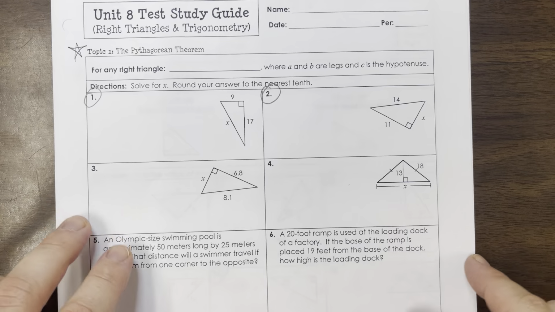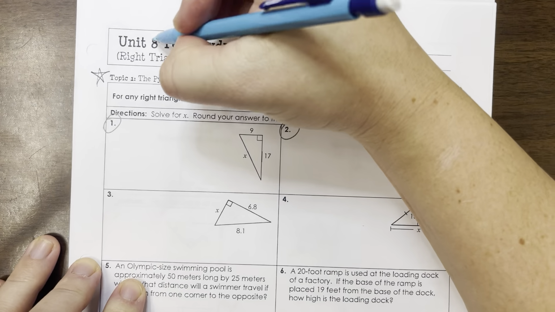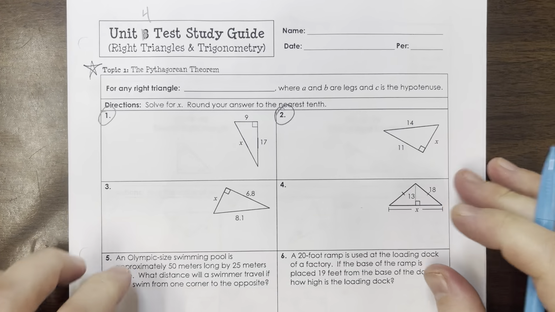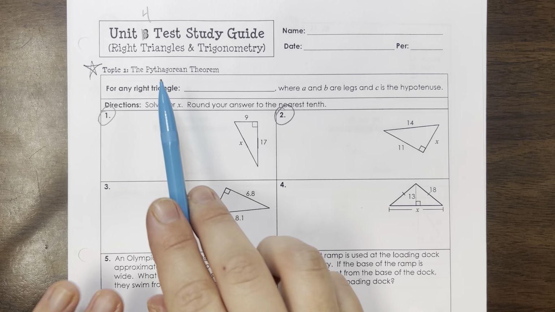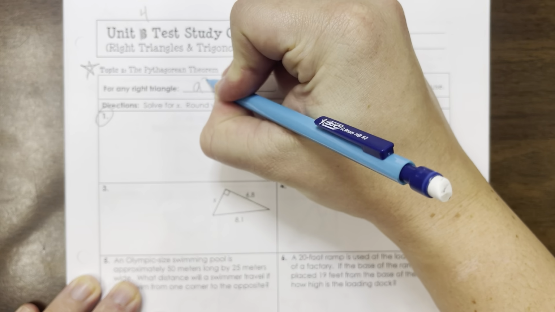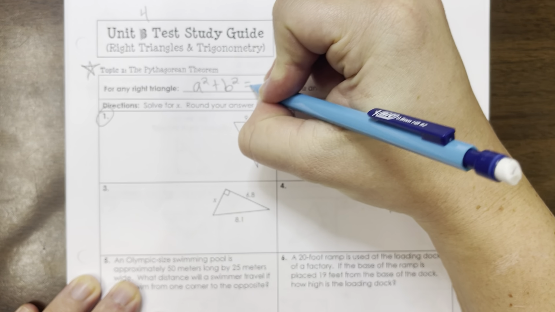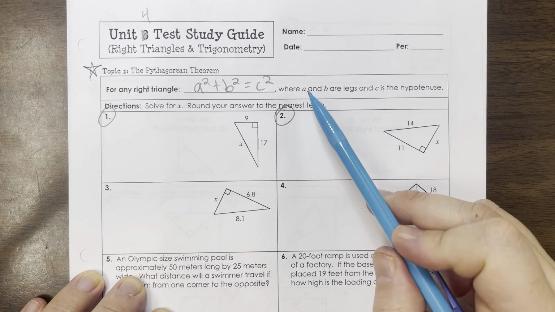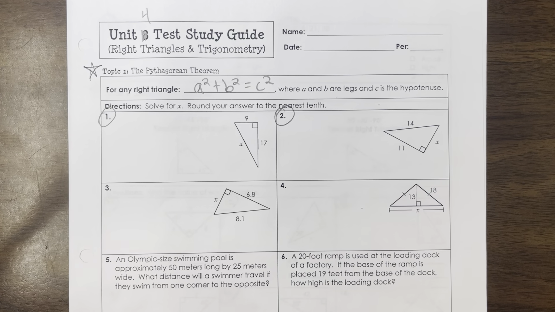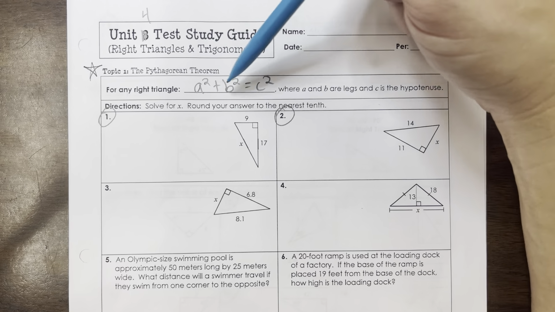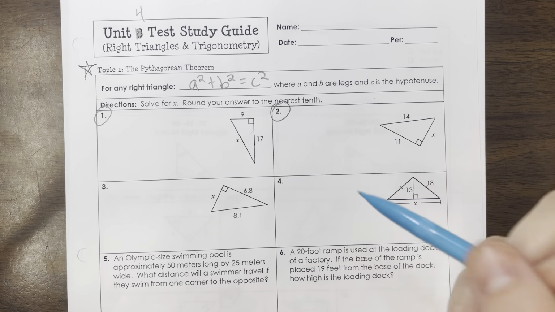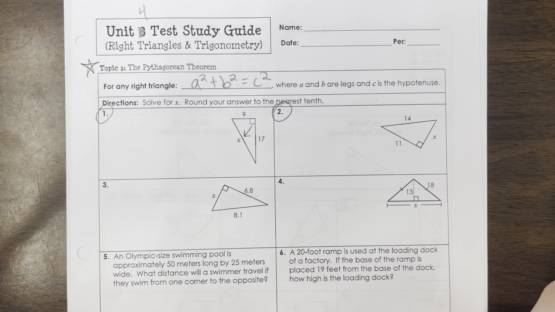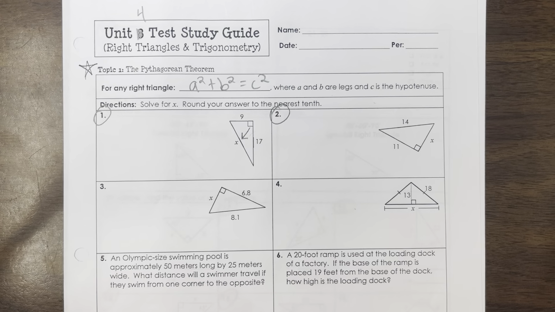So for example, what we started with, and this is our unit 4, not unit 8, was the Pythagorean theorem. So this applies to right triangles, and our Pythagorean theorem is a squared plus b squared equals c squared, where a and b are legs and c is the hypotenuse. Now a and b, if you remember, are interchangeable. It doesn't matter which leg you call a and which leg you call b, as long as the side across from your right angle is always your hypotenuse. Okay, so the hypotenuse is always going to be c.